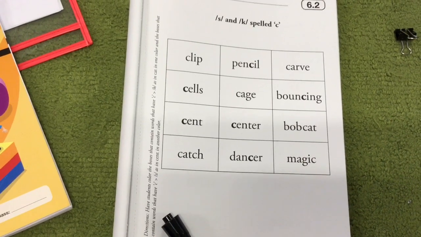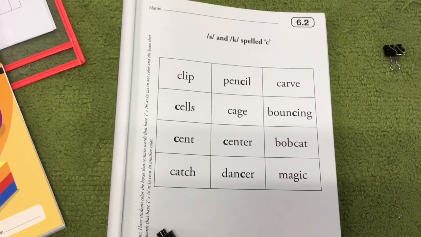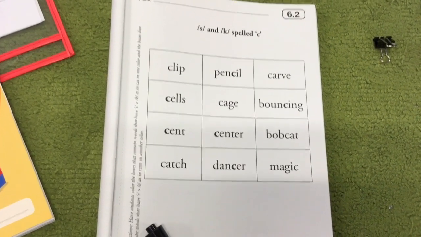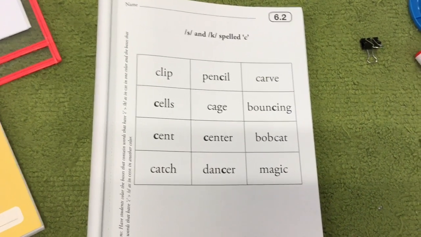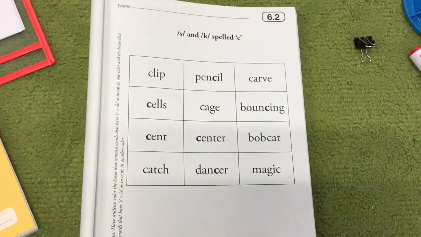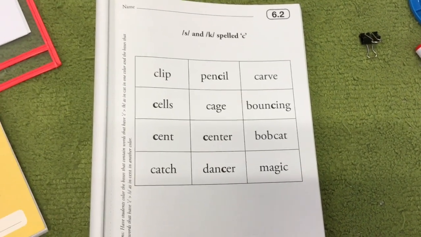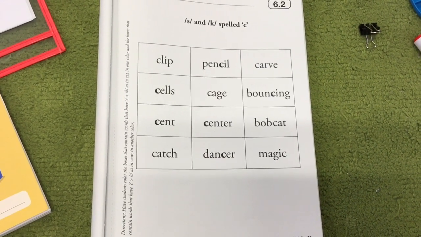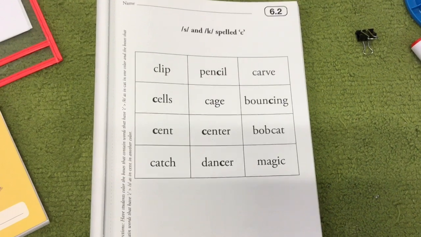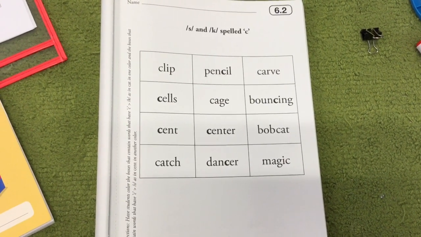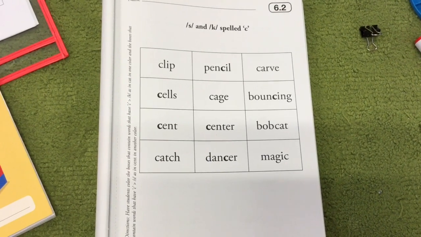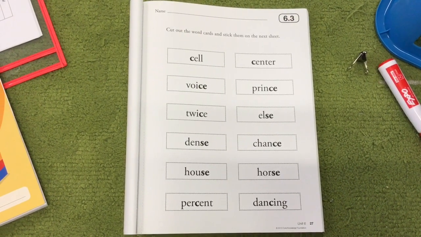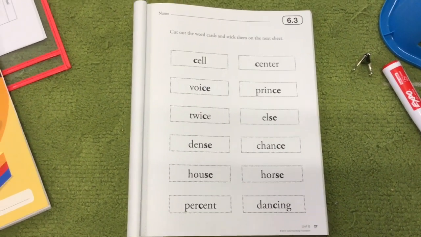The directions are you are going to color the boxes that have the C making the K sound, like in cat. You're going to color them one color. You get to pick. And then if it makes the S sound, you are going to color it another color. So if the C makes the K sound, one color. If the C makes the S sound, you'll color it a different color and see what beautiful thing you come up with.